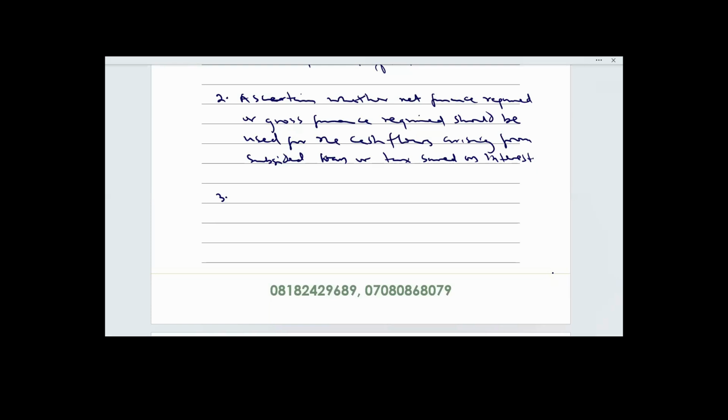So when you add the three of them together, that will give you the PV of financing effect. So the first item, let's call this one 3A: calculate PV of issue cost.